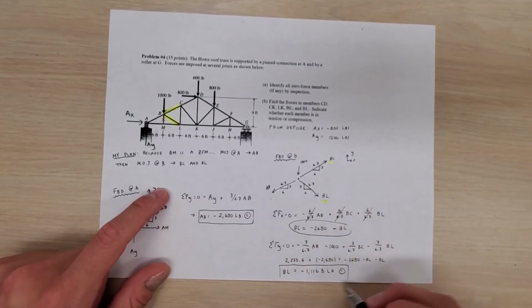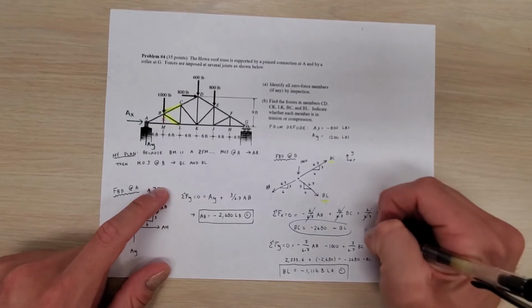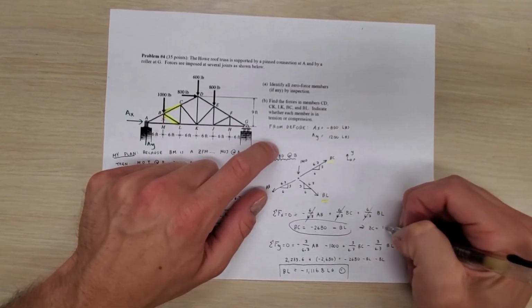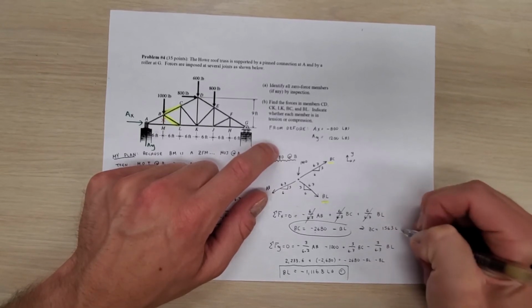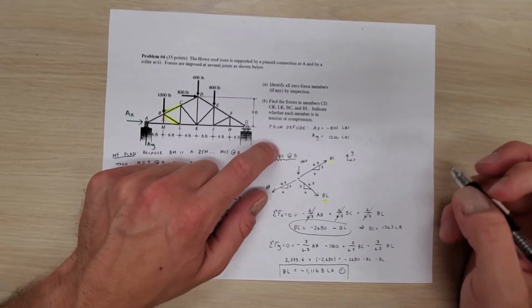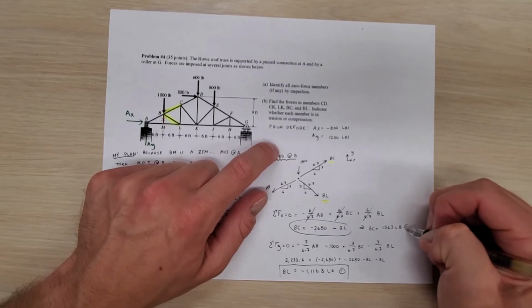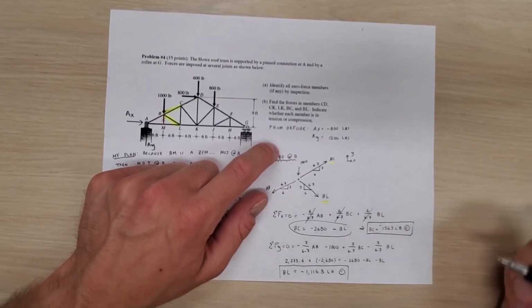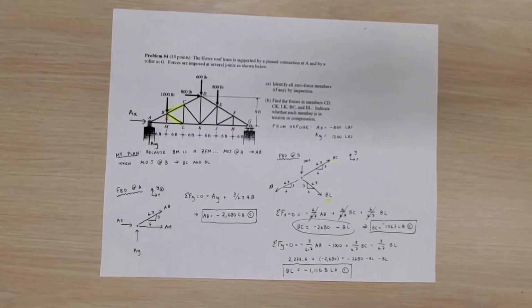And then I plug that value back into right here. And then I find out that BC is equal to 1,563 pounds. And that is also going to be in compression as well, because we also get a negative answer for that. So there you go. That's pretty much how you did this truss problem.